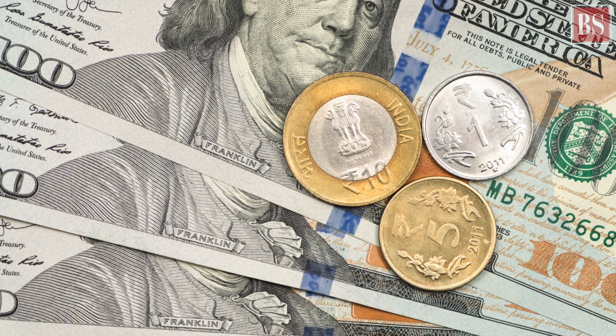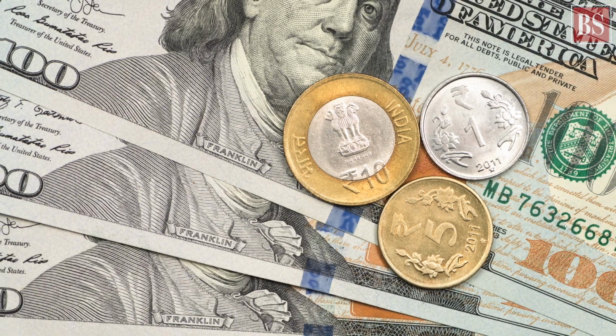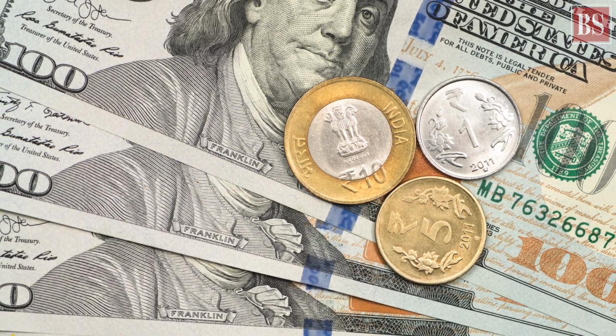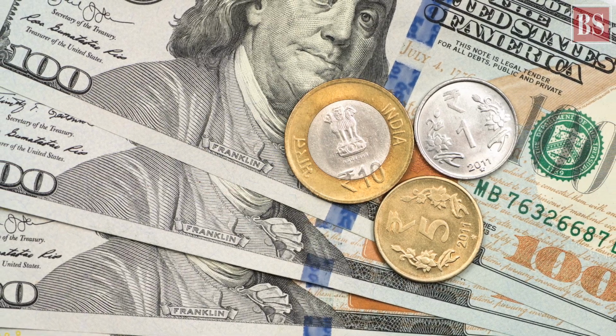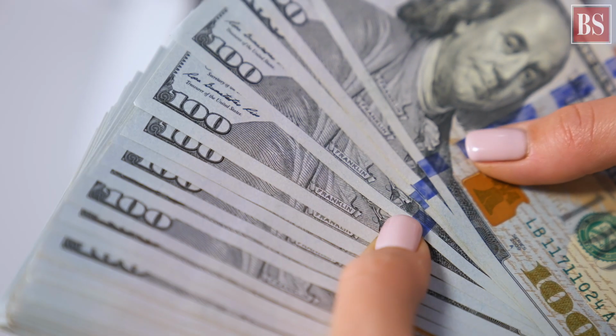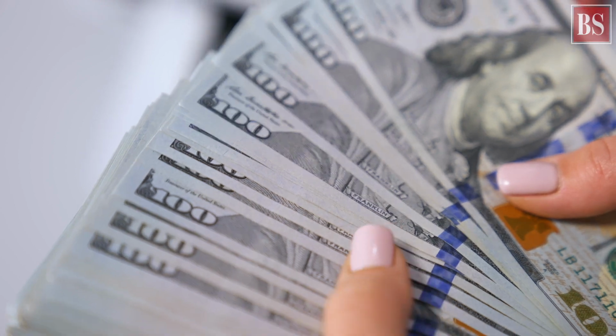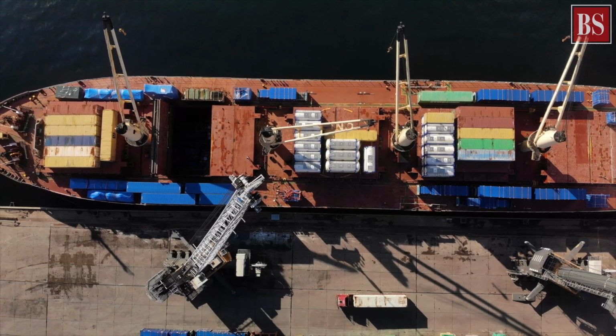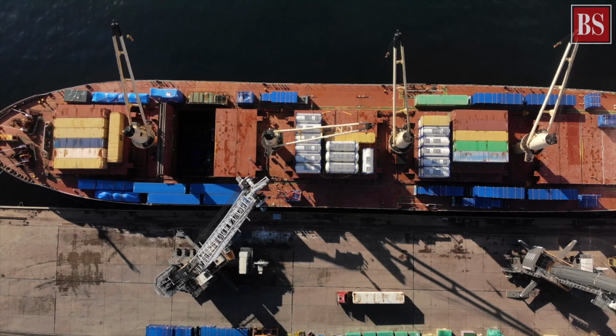The rupee exchange rate of a particular currency, say the US dollar, tells us how many rupees are required to buy a US dollar. If the rupee exchange rate falls, it implies that buying American goods would become costlier. At the same time, Indian exporters may benefit because their goods are now cheaper to the American customers.